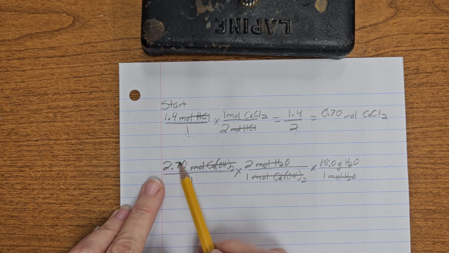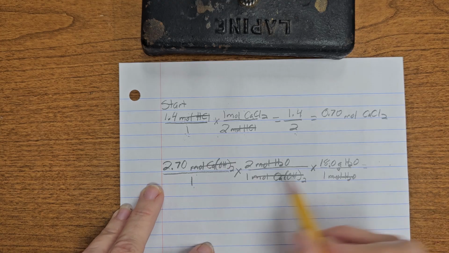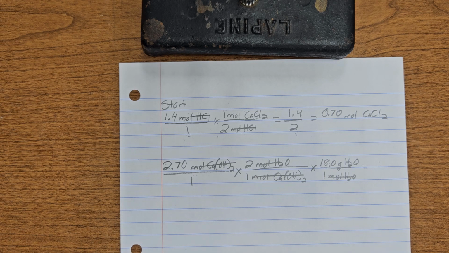So now I'm going to multiply everything across the top. That will give me an answer. I'm going to multiply everything across the bottom. That's just 1. So when I multiply everything across the top, that is my final answer.